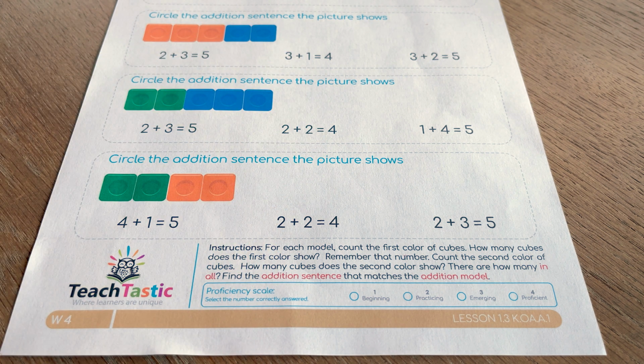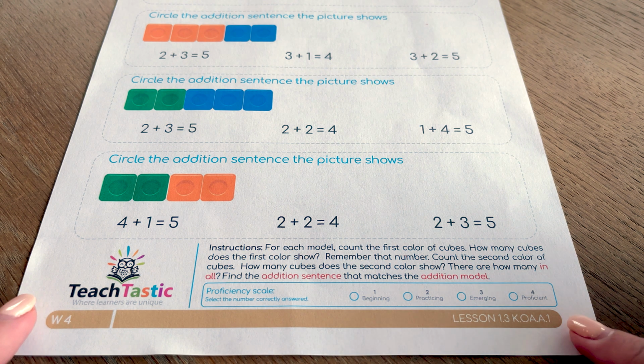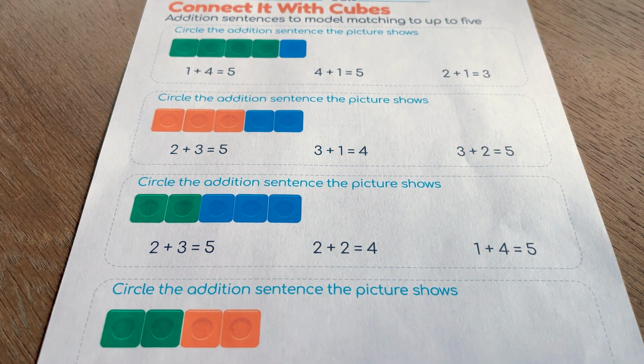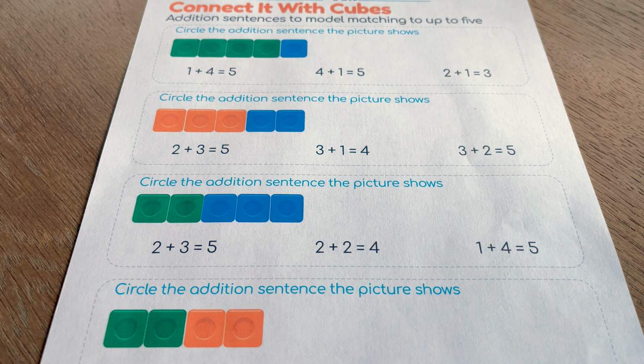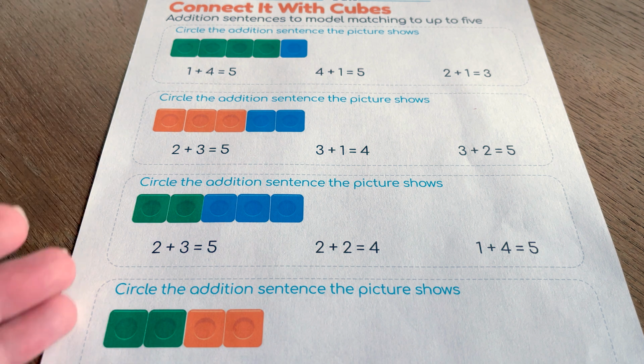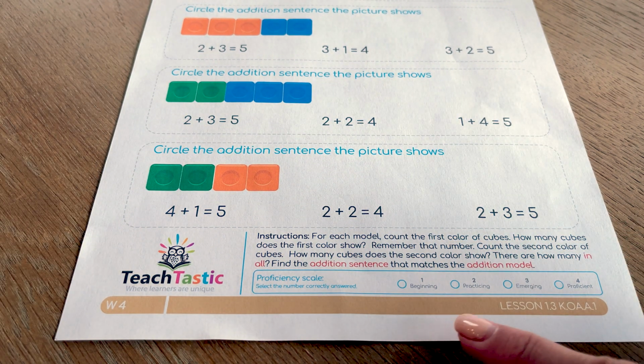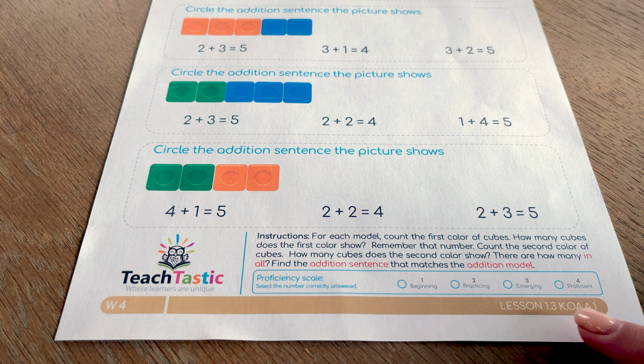In this particular worksheet, we have differentiated it in multiple ways, and I'm going to walk you through each one of those. There is a reduced problem set of only 4 questions with a proficiency scale of 1 for beginning, 2 for practicing, 3 for emerging, and 4 for proficient.